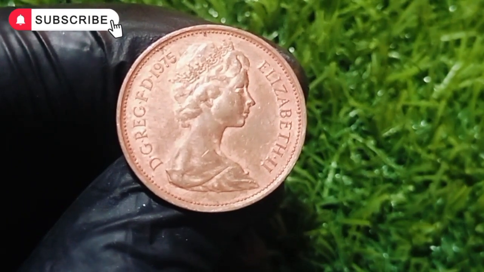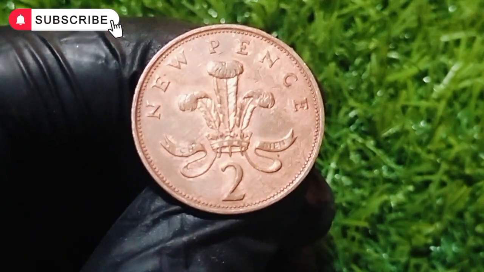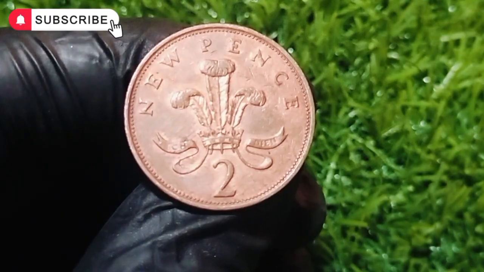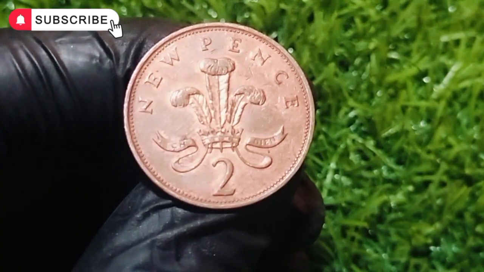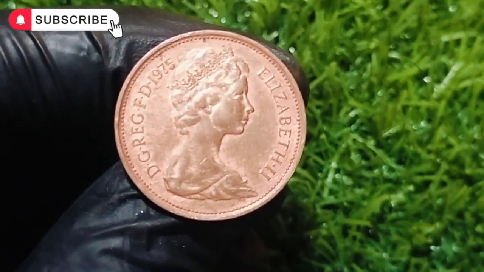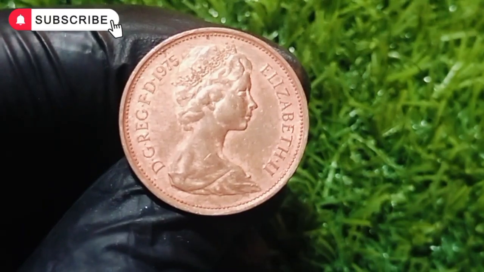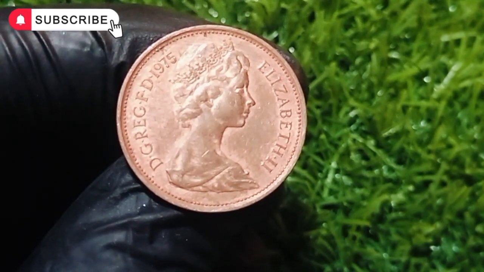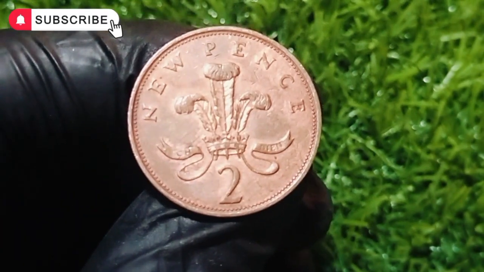The reverse, the back of the coin, features the badge of the Prince of Wales, a heraldic emblem consisting of 3 ostrich feathers emerging from a coronet. Beneath the feathers is a ribbon bearing the German motto, Ich dien, which translates to, I serve. This badge has deep historical roots, tracing back to Edward, the Black Prince, the eldest son of King Edward III, in the 14th century. Since then, it has been the official symbol of the Prince of Wales, the title given to the heir apparent to the British throne. At the time this coin was minted, the Prince of Wales was Prince Charles, now King Charles III.